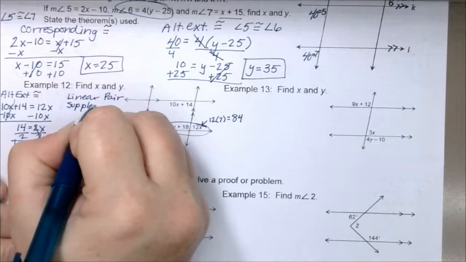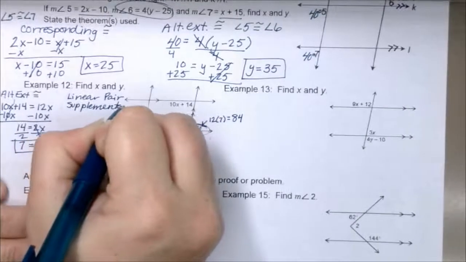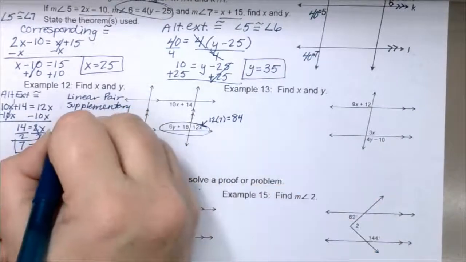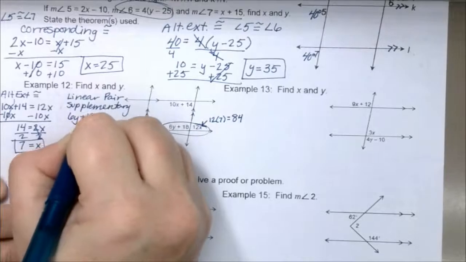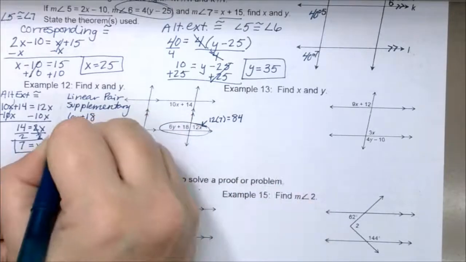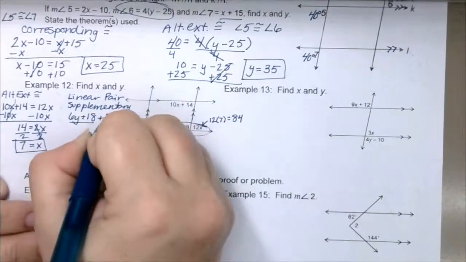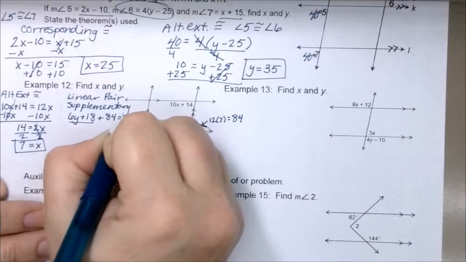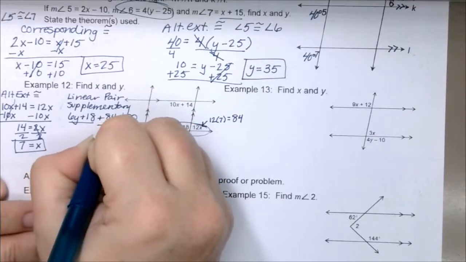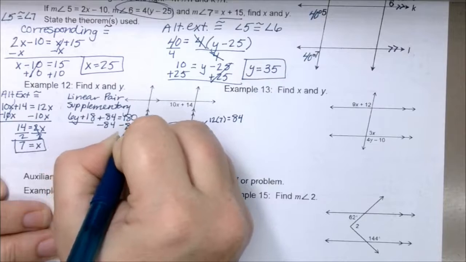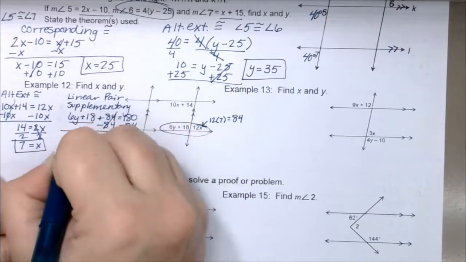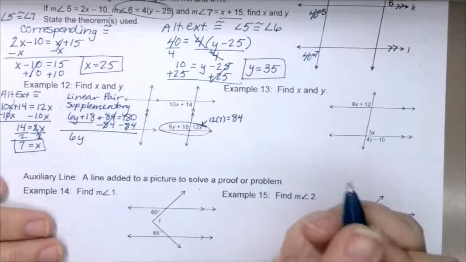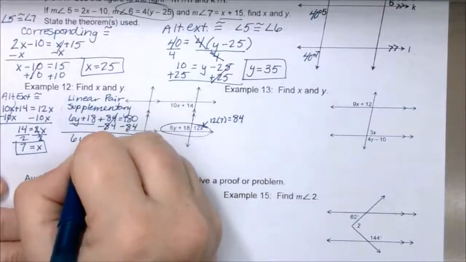So now to find y. If x is 14, what's 3x? 3 times 14, what's 3 times 14? 42 degrees. So this angle is 42. How are these two related? Linear pair, which means they are supplementary.